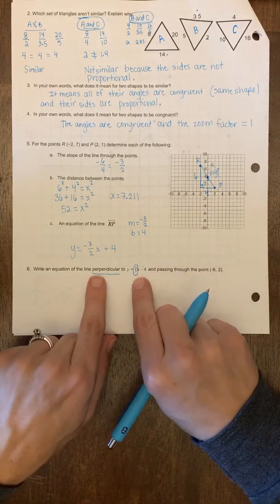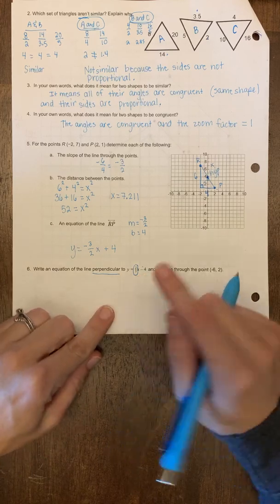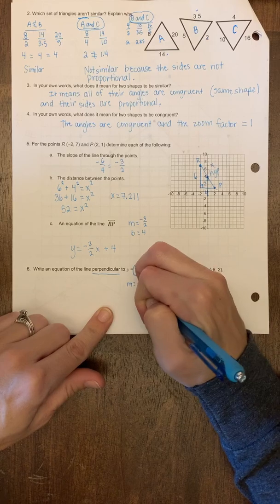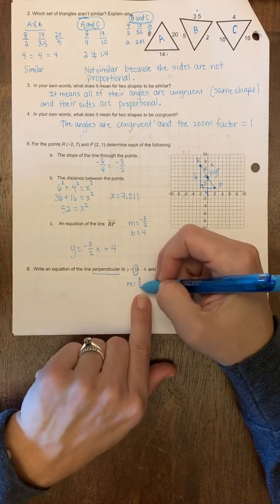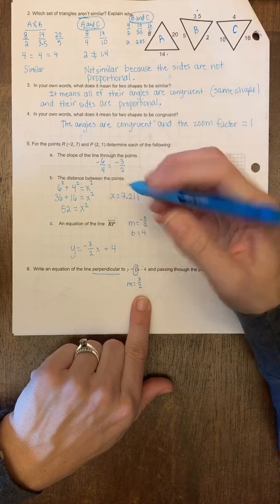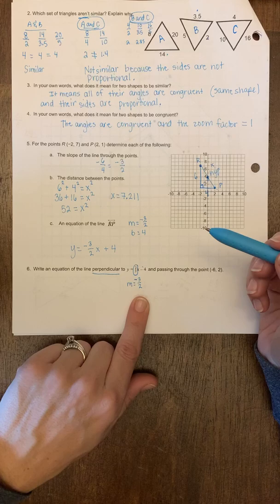If we want to go perpendicular to this slope, we have to do the opposite reciprocal. That means we have to flip this to 3 over 2, and that's the reciprocal. And we have to do the opposite. This is a positive number, so we're going to use a negative number. So ours is going to be negative 3 over 2.